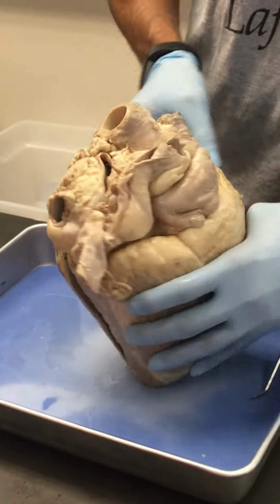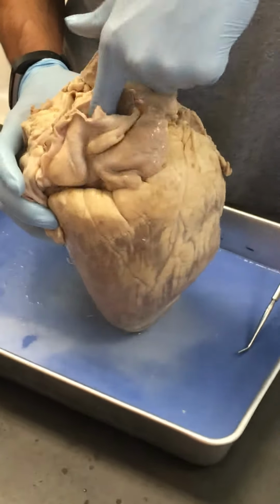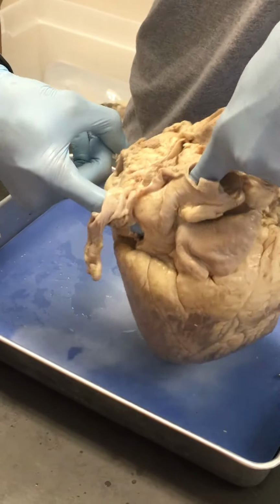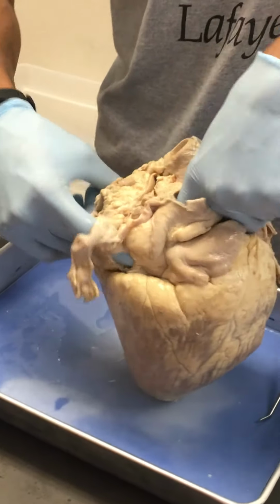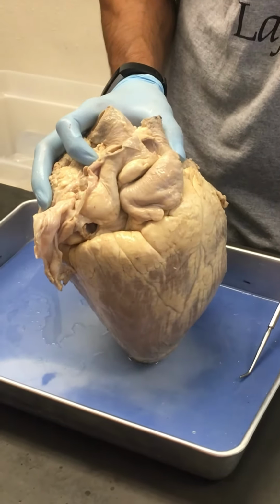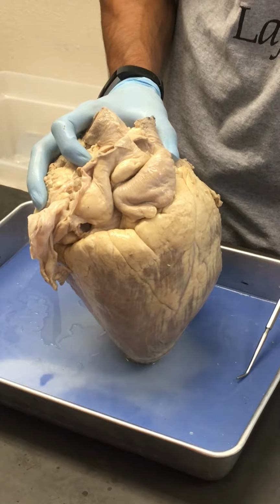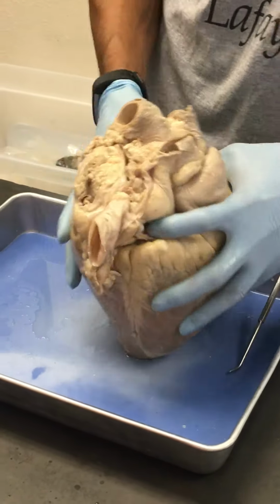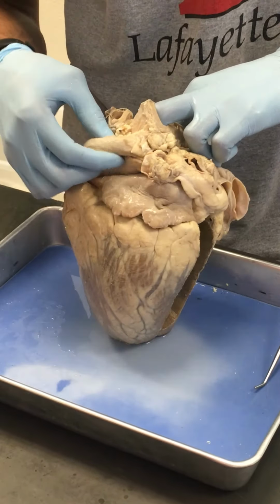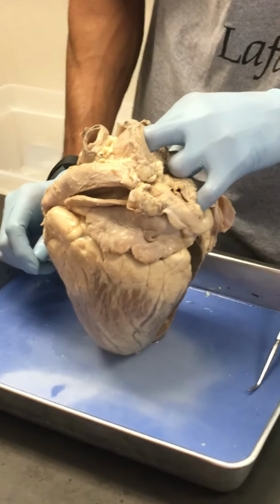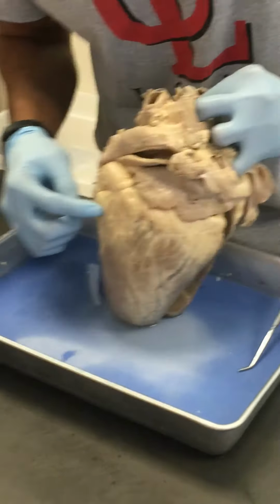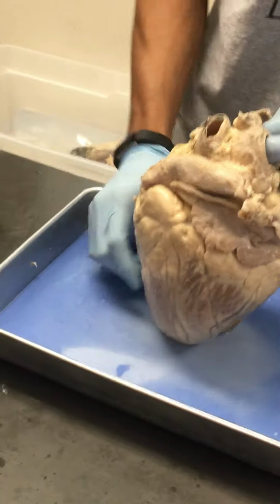And then if you turn the heart around to the back, right here, you also have it right here. My 2 fingers are touching. This is the superior vena cava. This is the inferior vena cava. So all the ones you have to know: aorta, superior vena cava, pulmonary trunk, pulmonary veins. That's it, guys. And the interventricular groove would just be the groove on the outside. Pretty simple.